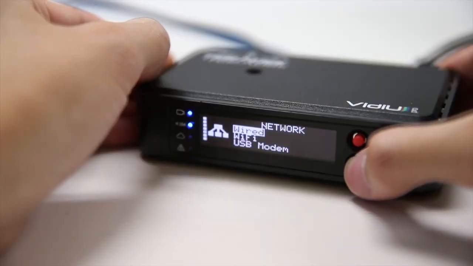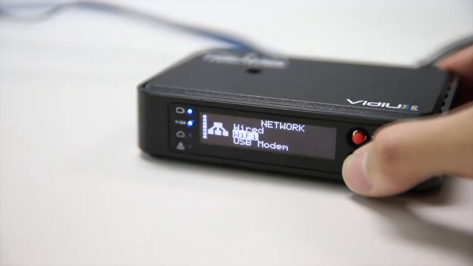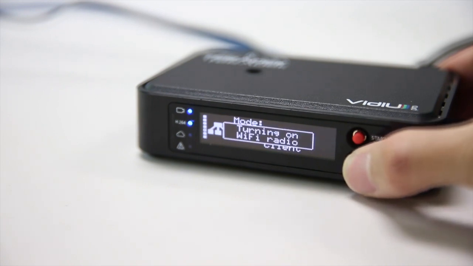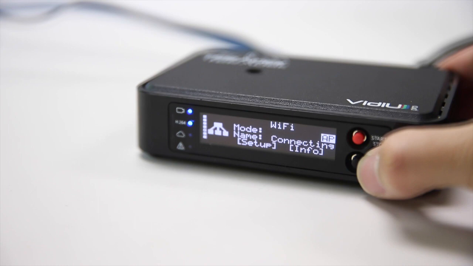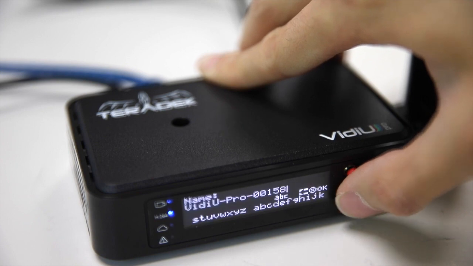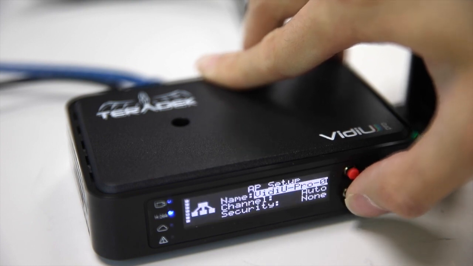On your Vidyu device, toggle down to Network Settings, Wi-Fi. Change your mode to Access Point, AP. This way, we will connect to the Vidyu Pro directly. Setup. Here, you can enter your access point name, channel, and security.